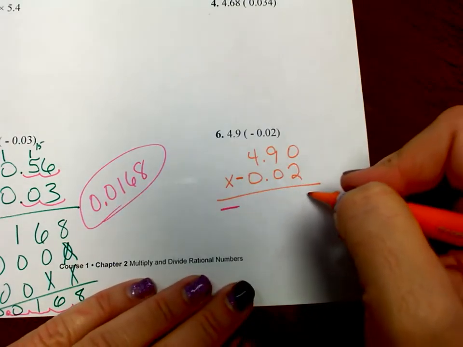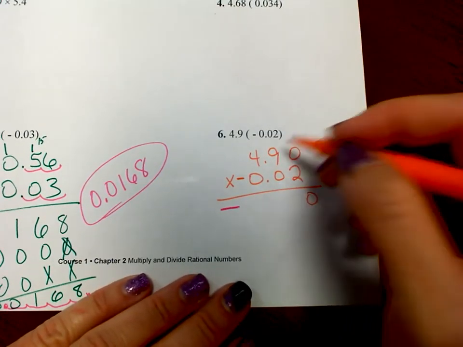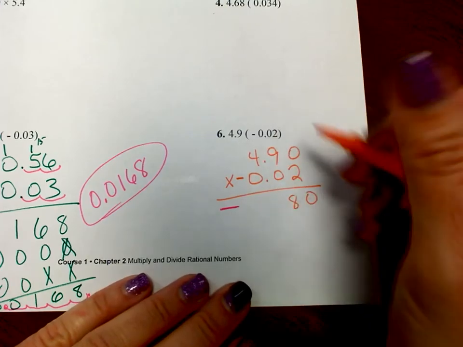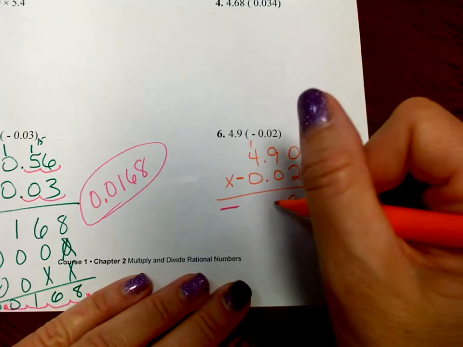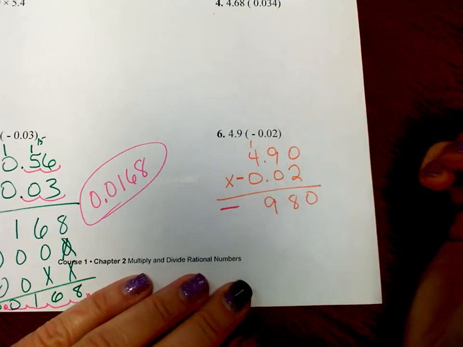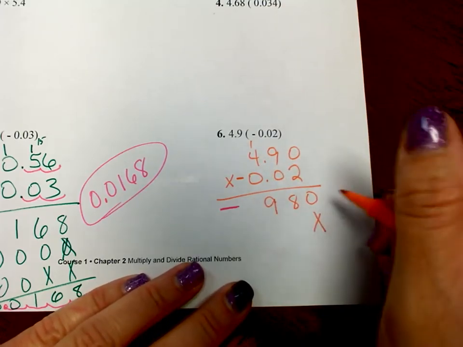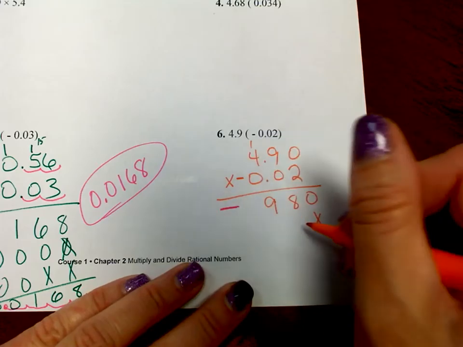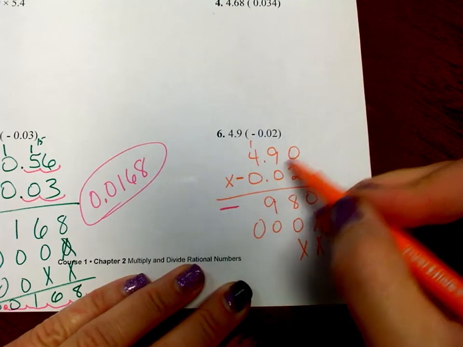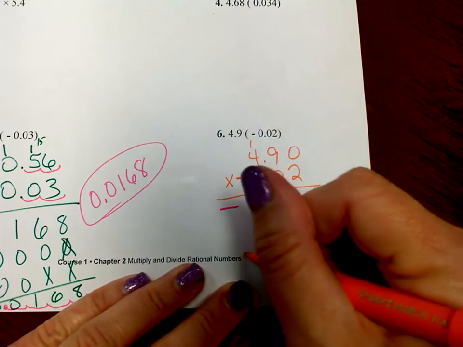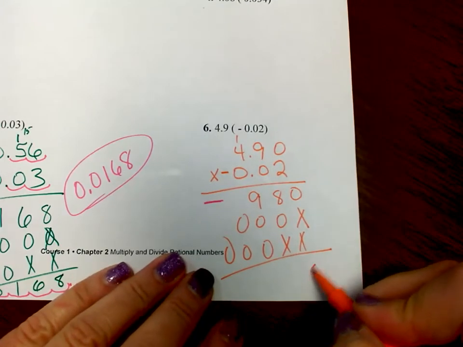So 2 times 0 is 0. 2 times 9 is 18. 2 times 4 is 8 plus 1, 9. And then your placeholder, and then we have nothing but zeros. Placeholder, placeholder, and again nothing but zeros.